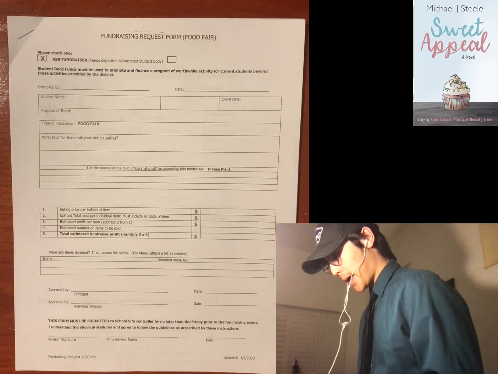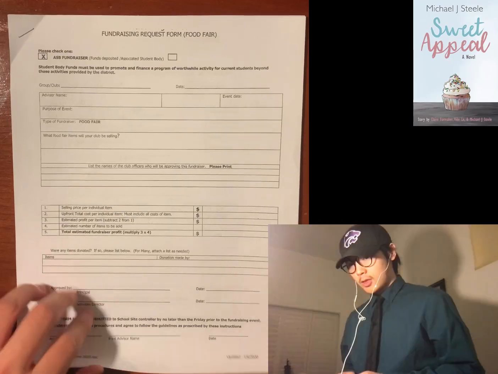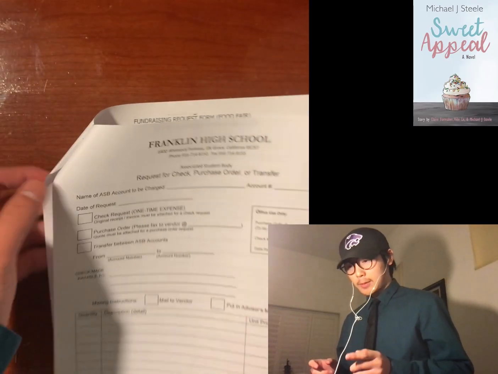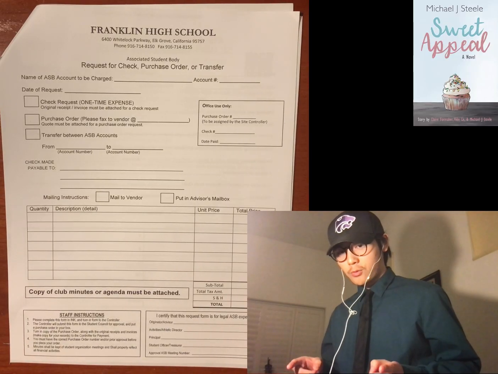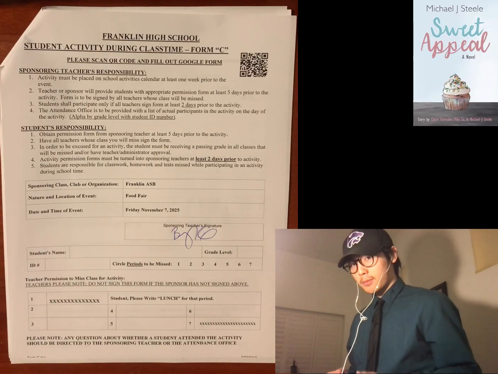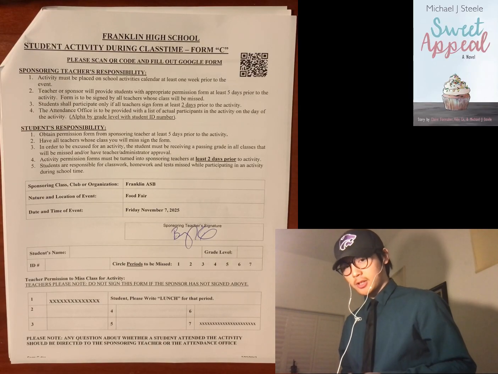In terms of when each form in the food fare packet should be turned in, the fundraising request form should be turned in before food fare. The check request form can be turned in before or after food fare. If a club is requesting a school account check, then they'll turn in the check request form before food fare. But if a club is requesting a reimbursement, then the check request form will be turned in after food fare. The Form C should be turned in before food fare or on the day of food fare in Mr. Kilby's box in the leadership room.